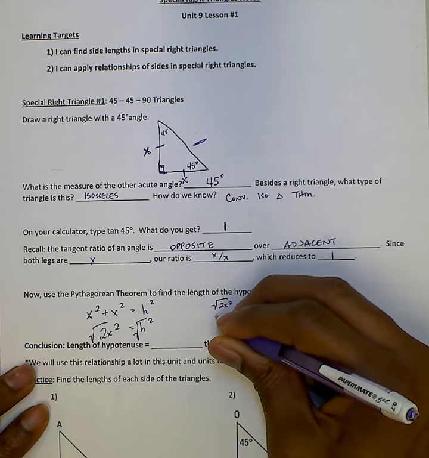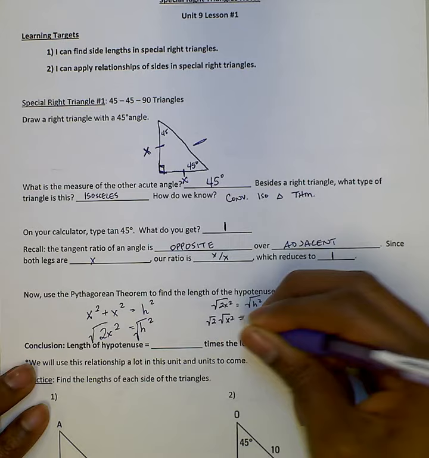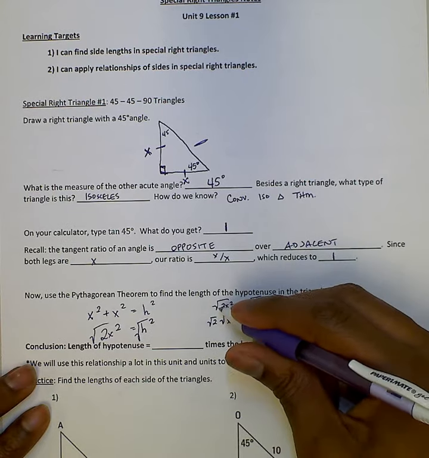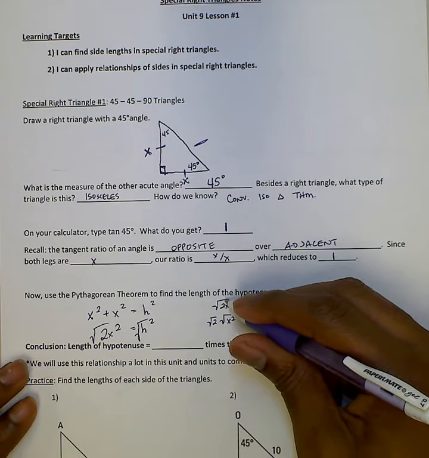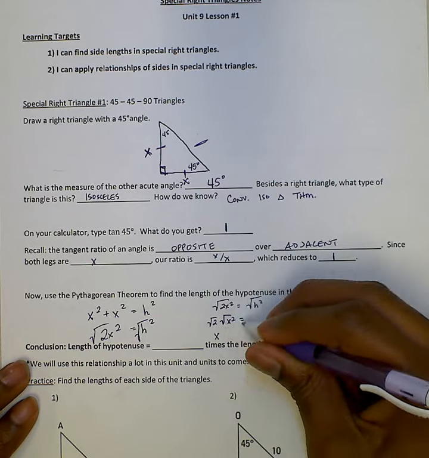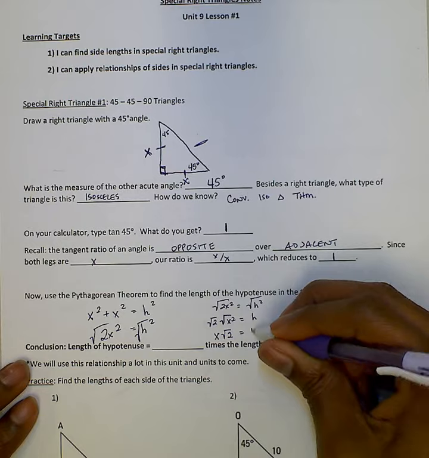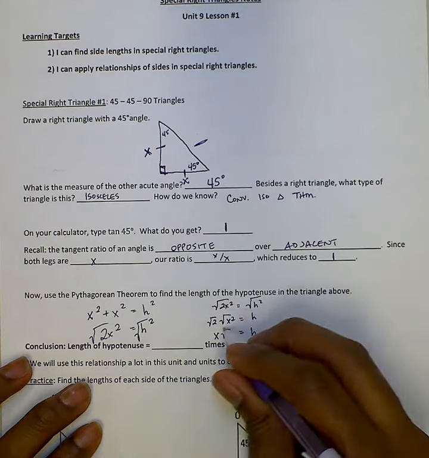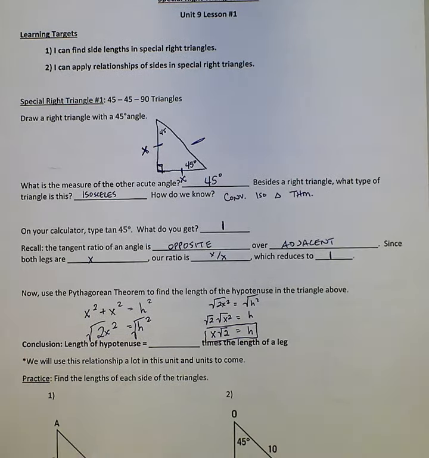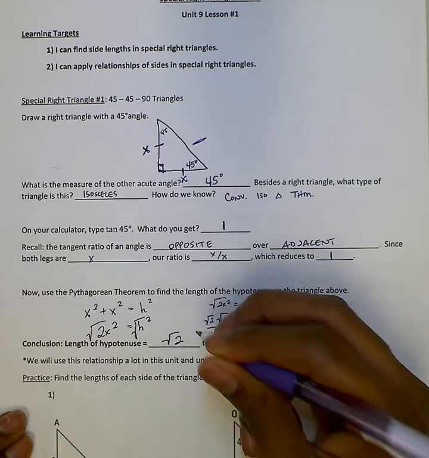I'm going to separate these two things so we can see what's happening. We know that radical 2 times radical x squared is the same as radical 2x squared. The square root of x squared gives us x. The square root of 2, like we said, doesn't have a perfect square. And so what we see now is that this hypotenuse is always going to be x radical 2, whatever this side length is times radical 2. So the length of the hypotenuse is radical 2 times the length of the leg.